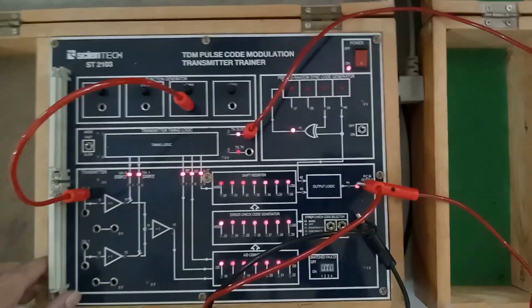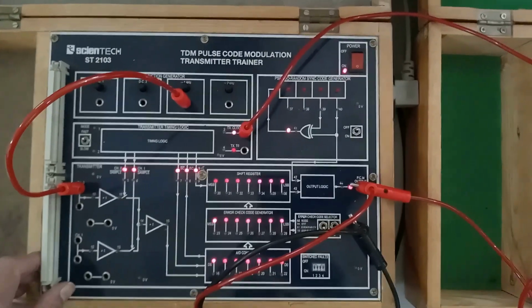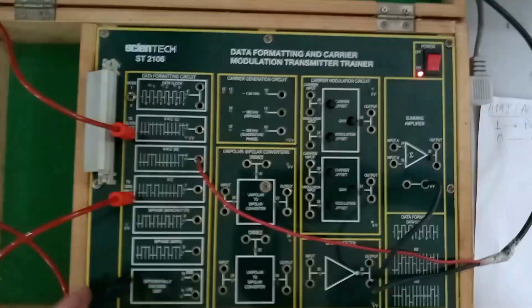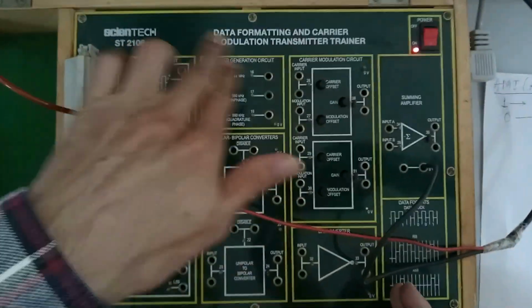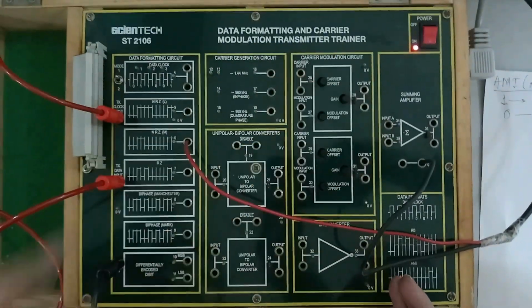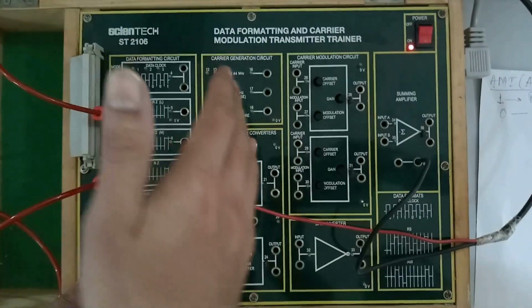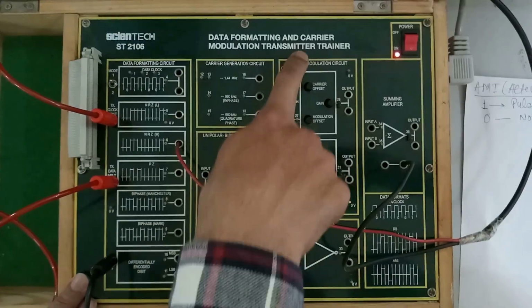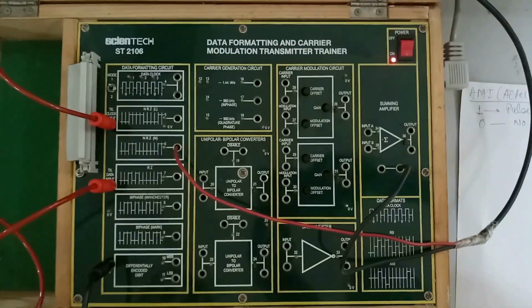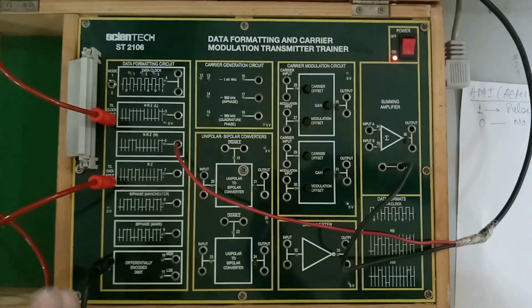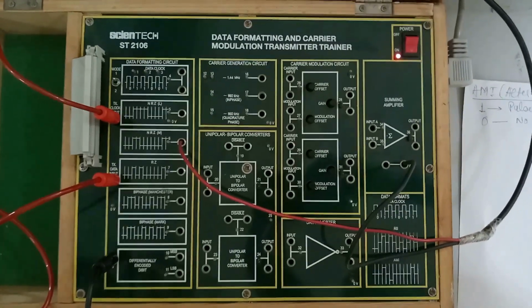So students, today we will do the experiment of line coding. This is your line coding kit. This is known as data formatting and carrier modulation transmitter trainer, in which we can do the experiment of line coding. So students, you know that line coding is actually representation of 0 and 1 with different voltage levels.